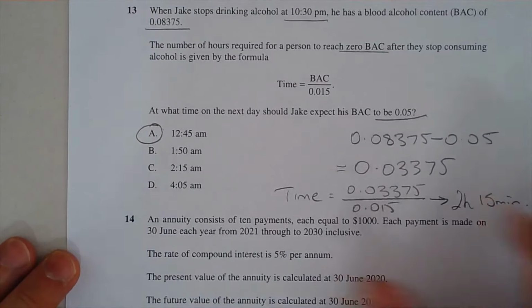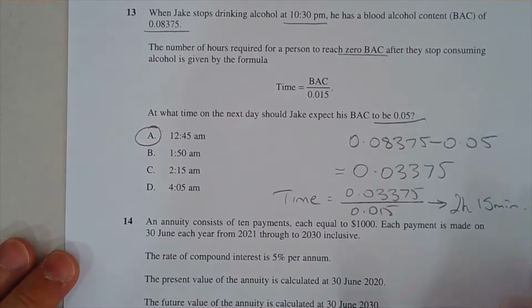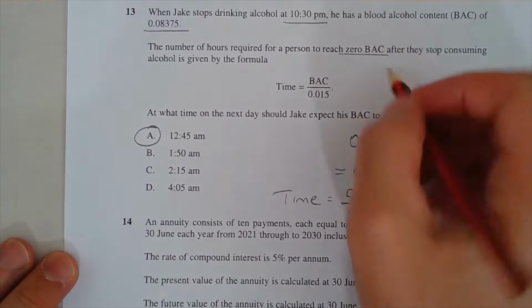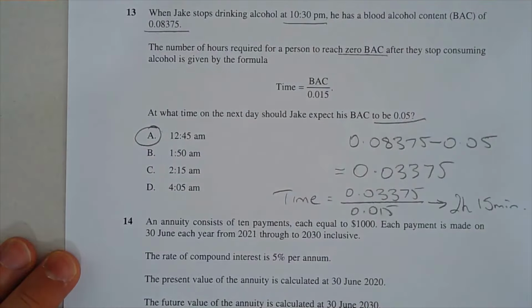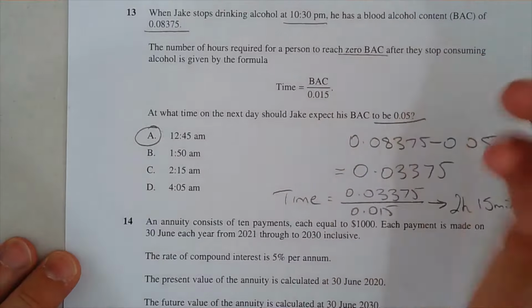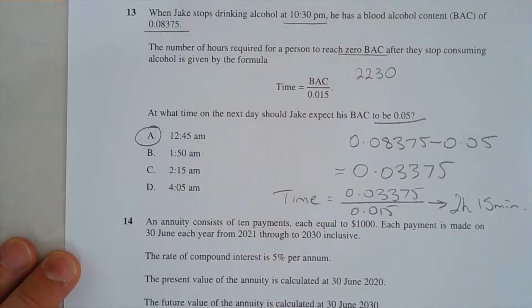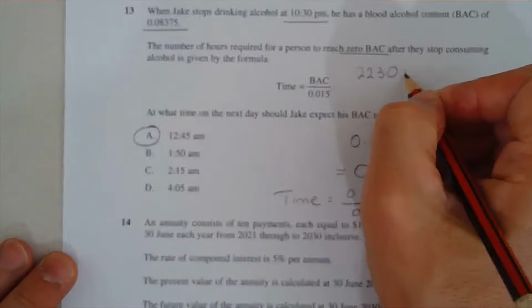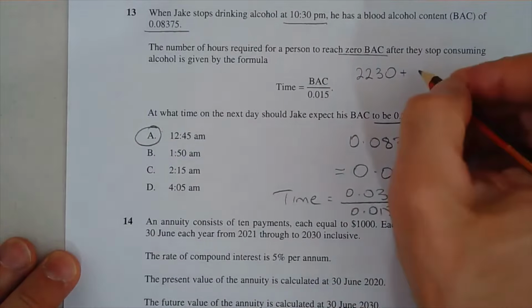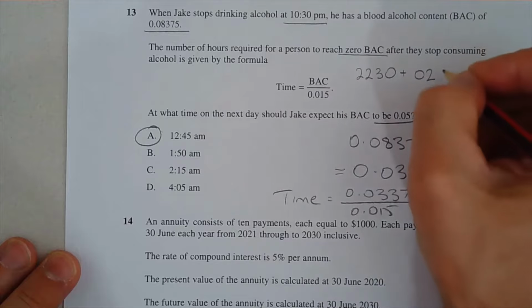Just quickly, if you ever get stuck and you think, how did you work that out? Quickly, 10:30 p.m. Right now, if you want to, you could use 24-hour time. Okay, so I might just write that up here. 22:30, plus 2 hours and 15 minutes, so that's 0215.